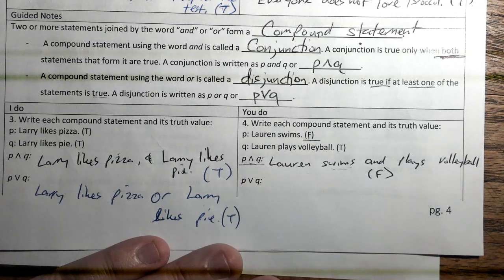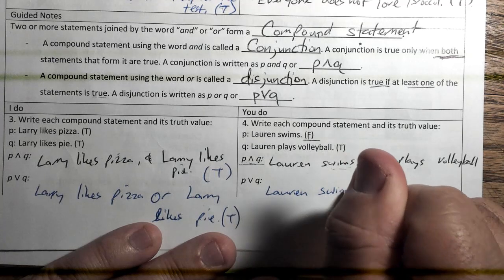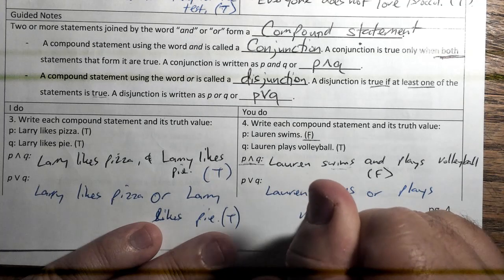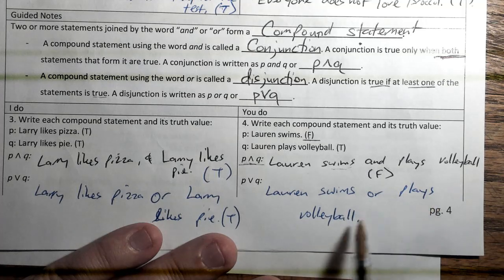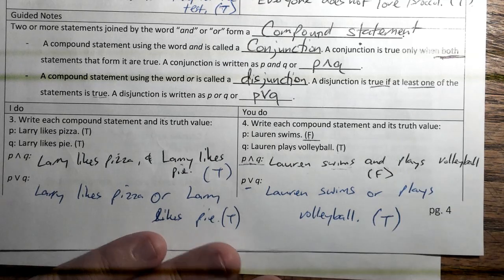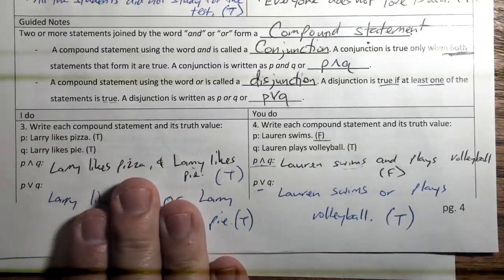Alright. P or Q. So Lauren swims, or she plays volleyball. Well, she doesn't swim, so that's false, but she does play volleyball. And because this requires one of those two statements to be true, this is true. So again, P and Q means P and Q have to be true. P or Q means P or Q has to be true. One, not both, or one or the other. Cool. Let's go to page 5.